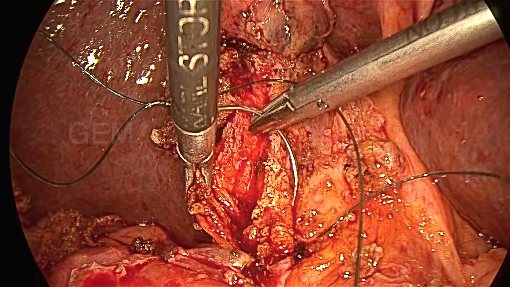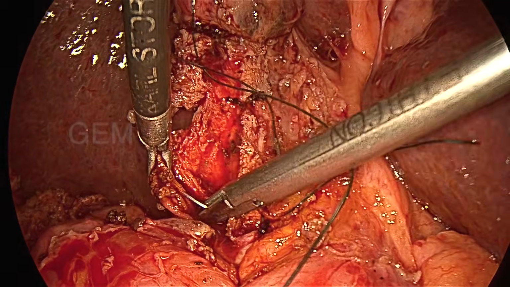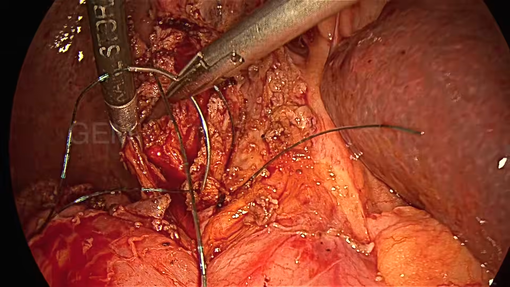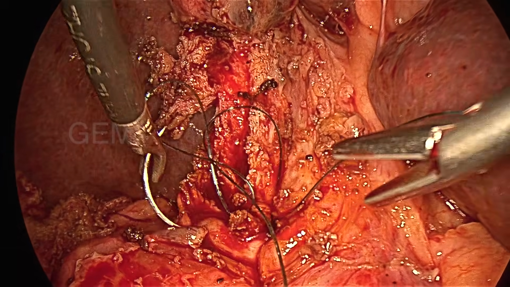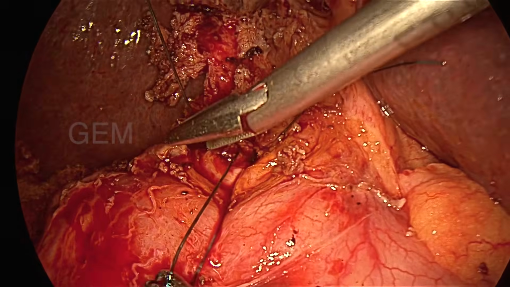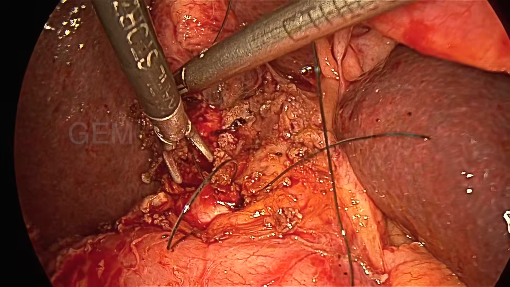ICG was very much helpful, and you can see the laid open cystic duct is more than 5 centimeters. One of the very difficult cases. So it was managed well with the help of ICG.